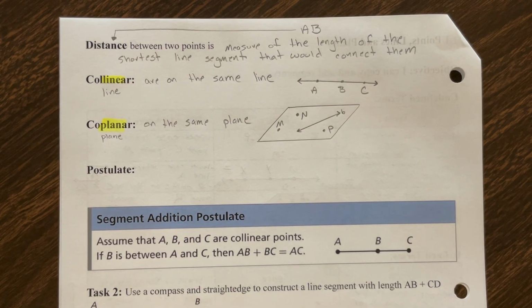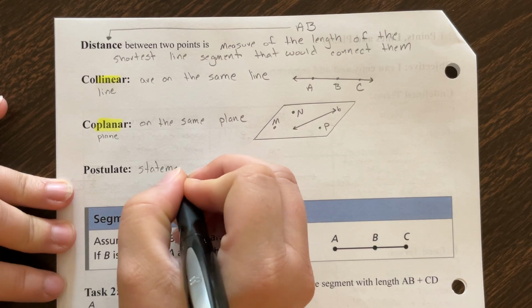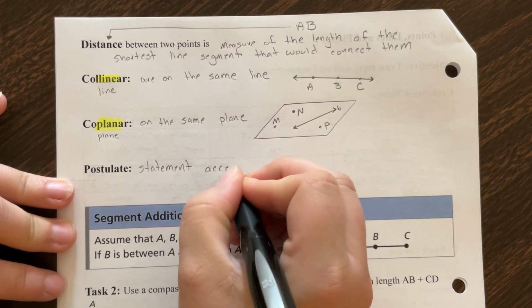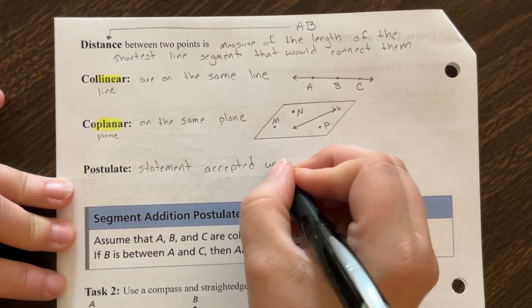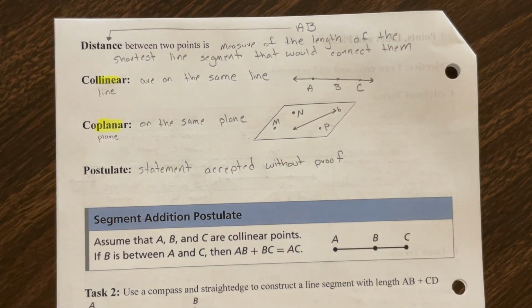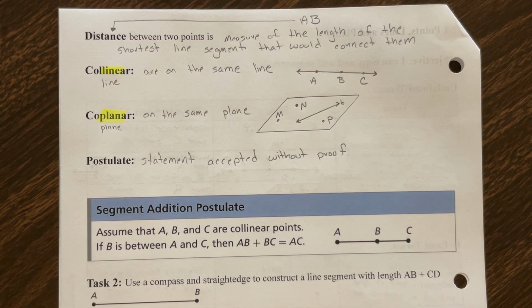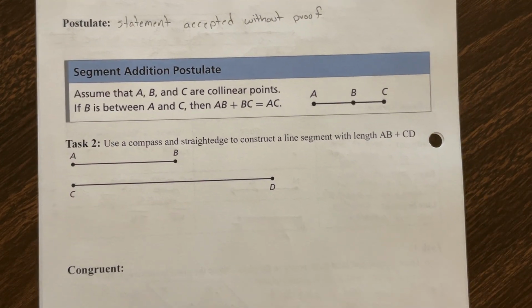Okay, postulate. All right, this is a new word, postulate. A postulate is really a statement accepted without proof. Meaning it's a statement that we just agree is true without a formal proof. And we will define and look at what a formal proof looks like, but it's just a statement that we accept without proof. So here is our first postulate. We're going to learn a postulate today.